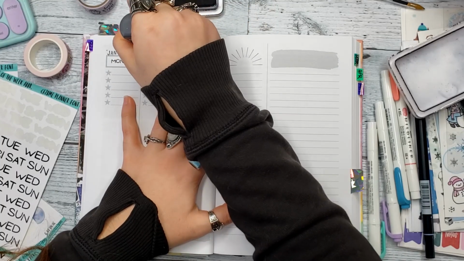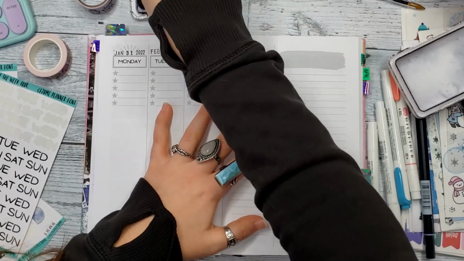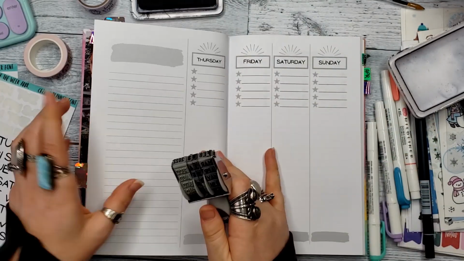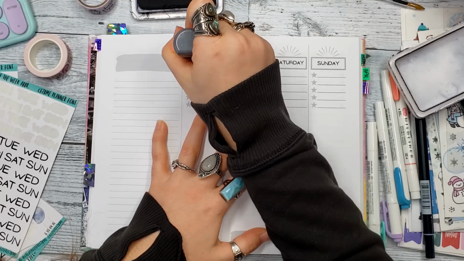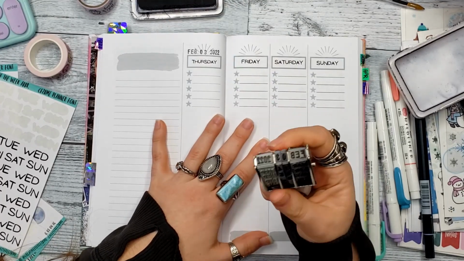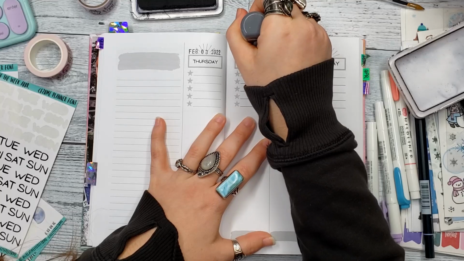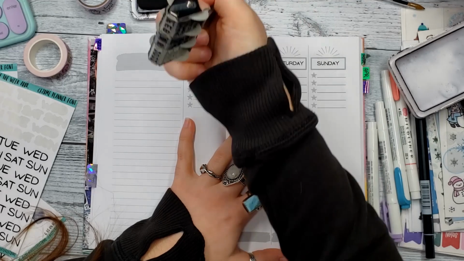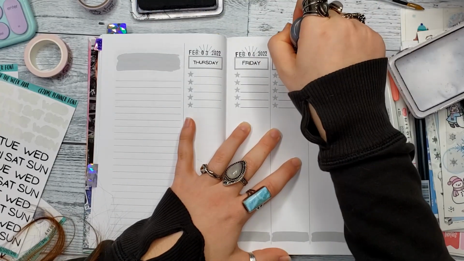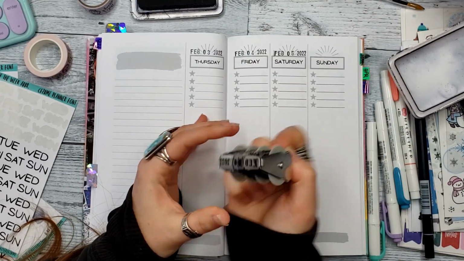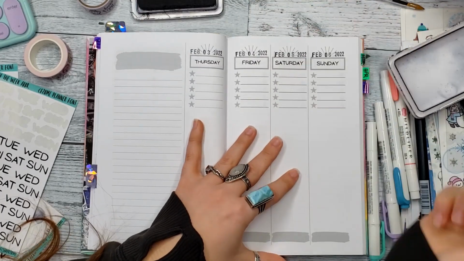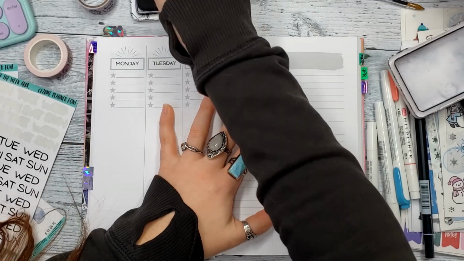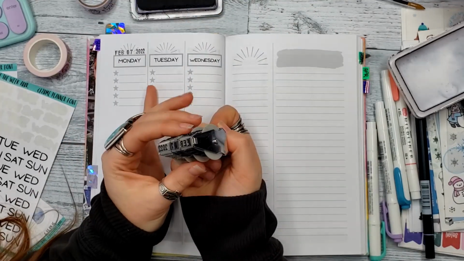All right. So I'm just going to go through and do all of my date stamps. I also designed these boxes so you can just put the number inside of this little radiating kind of sun shape there. So that's the idea behind that. But I'm just obsessed with my date stamp, and it's what I always use. So that's what we're going with.